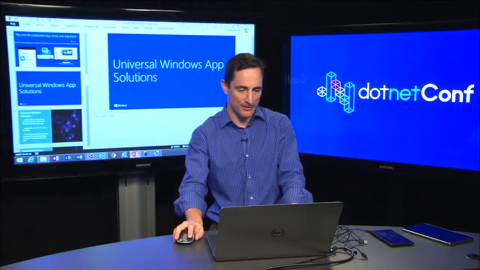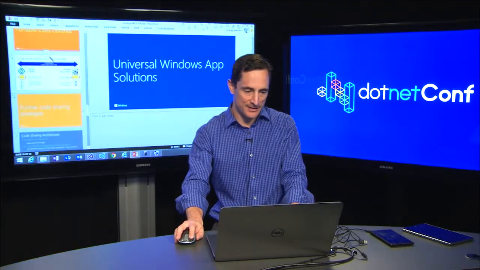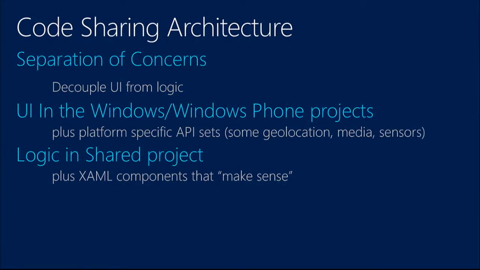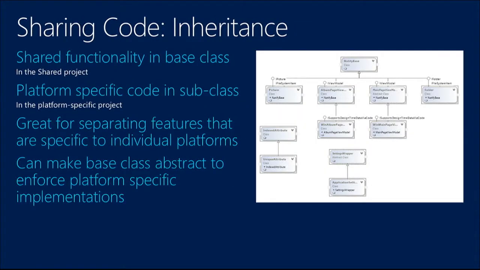Let me wrap up here because we're at noon, and I apologize, folks. There are a couple of other things I wanted to talk about. Obviously, separation of concerns is an important notion to leverage. UI can be in either of the projects if you want, but logic in the shared project is the most obvious way to start. It's not hard to do shared UI, and I would highly encourage people to think about that.